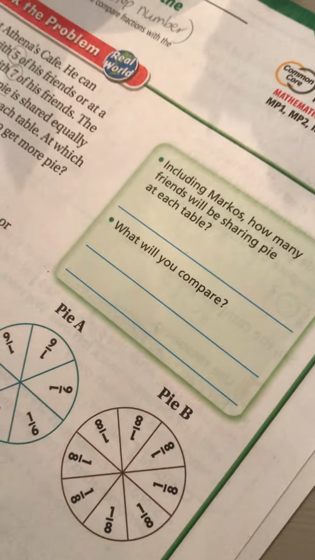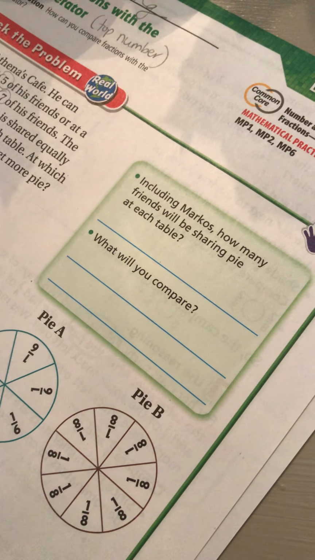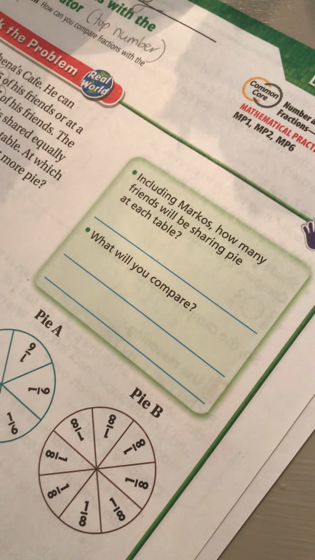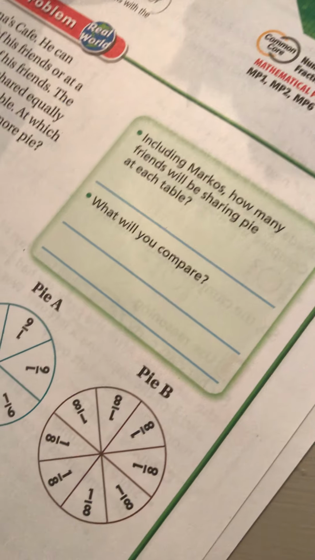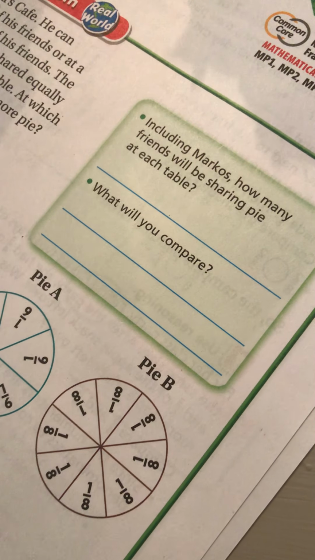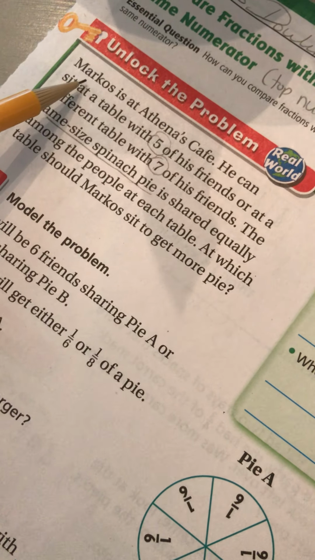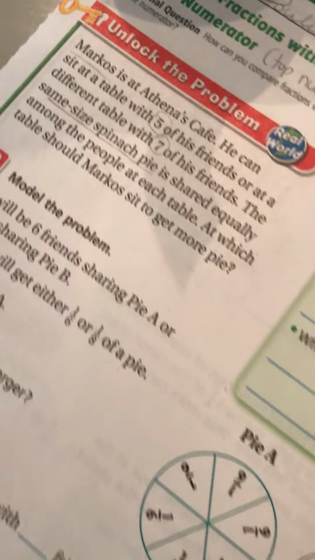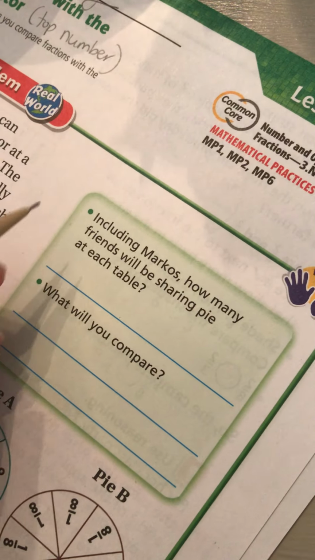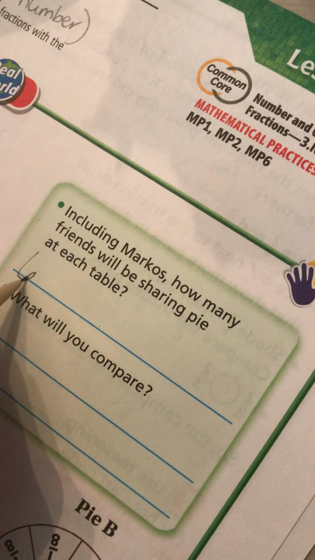So let's break this down and write out what we need to find. It says, including Marcos, how many friends will be sharing pie at each table? So that's a really important piece of information. We have the numbers 5 and 7, but we have to add 1 to each of these because Marcos wants some pie too. So we have either 6 friends or 8 friends.